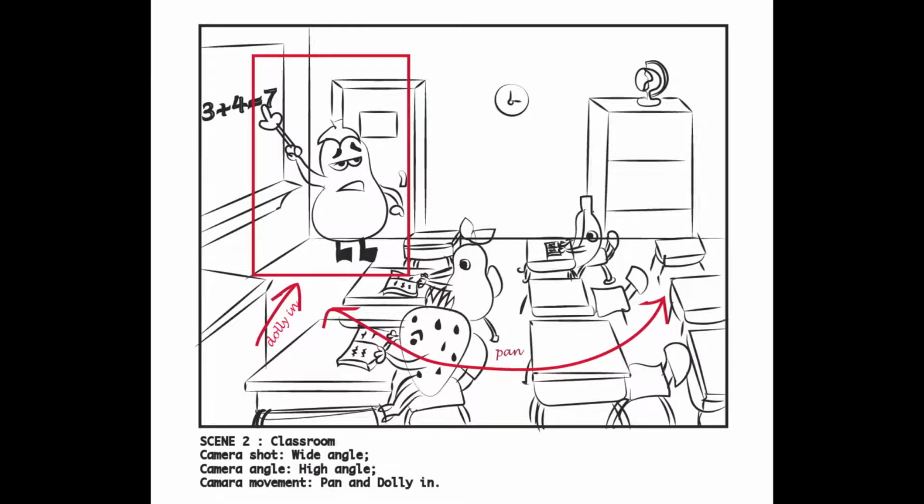Scene 2. Camera shot is wide shot, camera angle is high angle, and camera movement would be pan and then dolly in. The scene starts with a wide shot of a classroom with students and teacher, where teacher is instructing. And after that, the camera would dolly in to focus on the teacher.